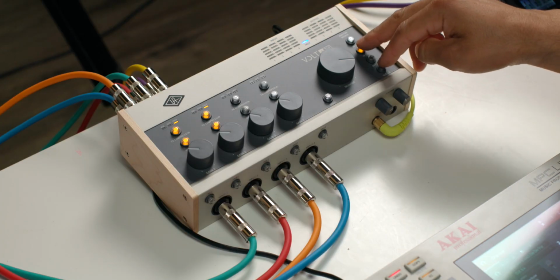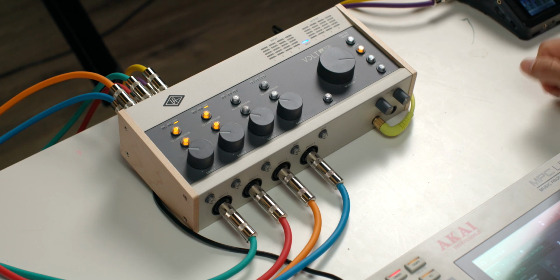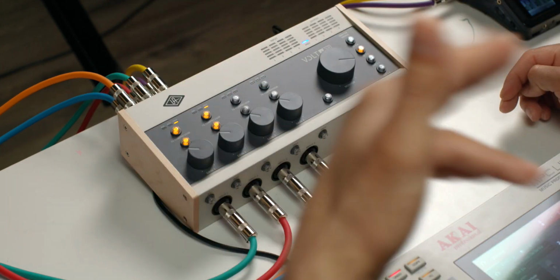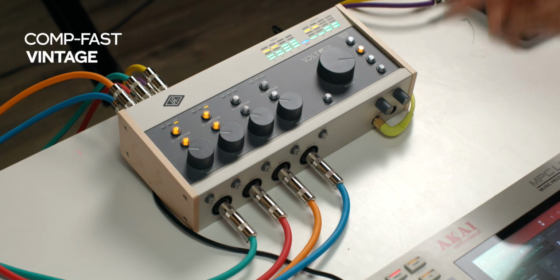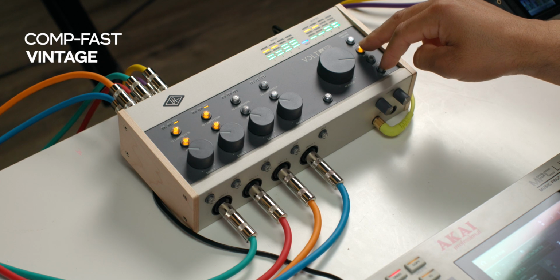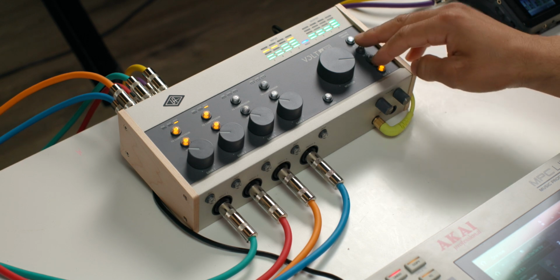Now, if I want to A/B and compare to the clean signal with no compression or no vintage mode compared to the processed signal, I can go ahead and use these two settings. This is going to be the clean signal, and this is going to be the processed signal. So I'm going to go from processed to clean so you guys can listen to the difference. Yeah, it's a big difference.